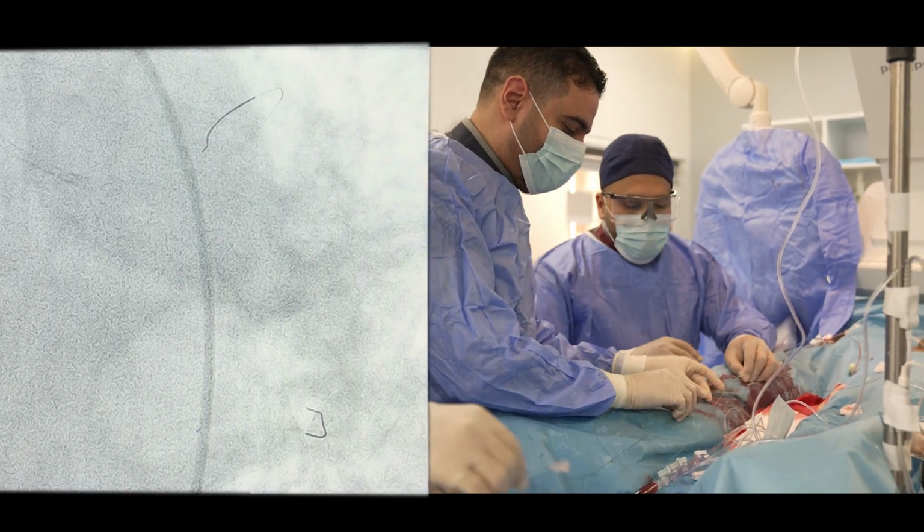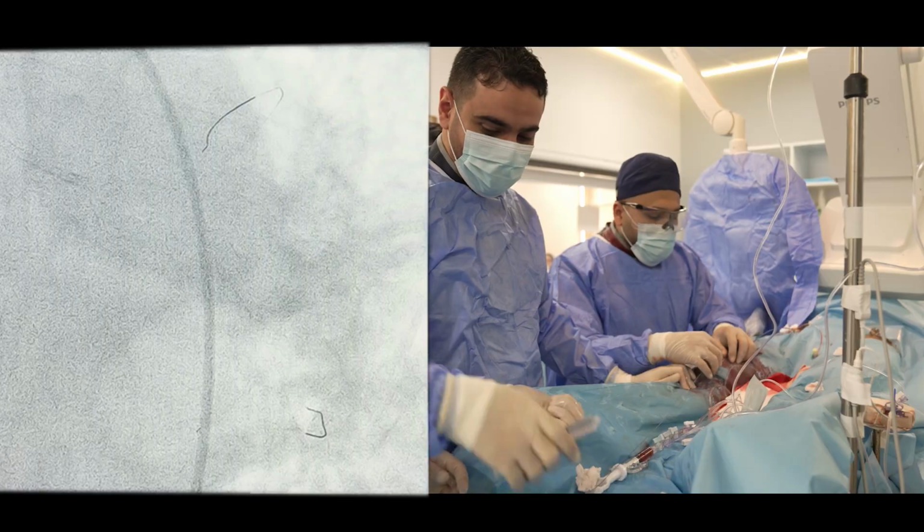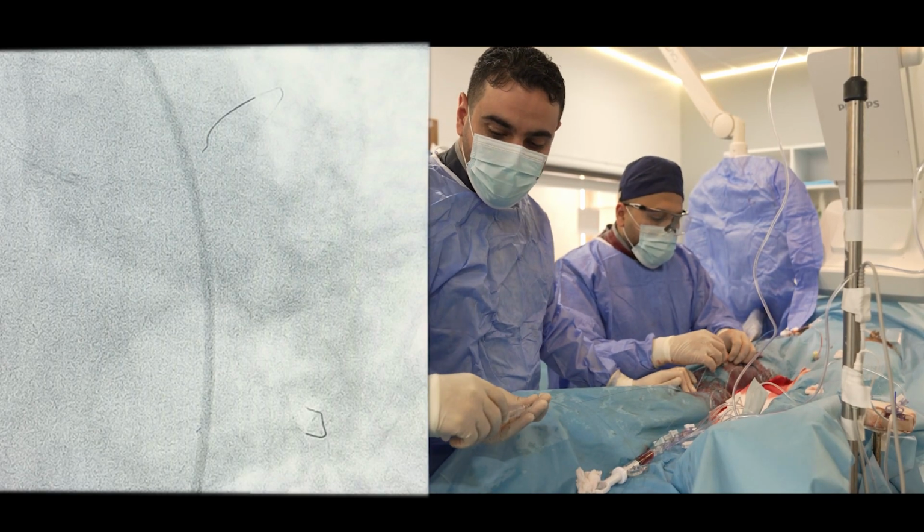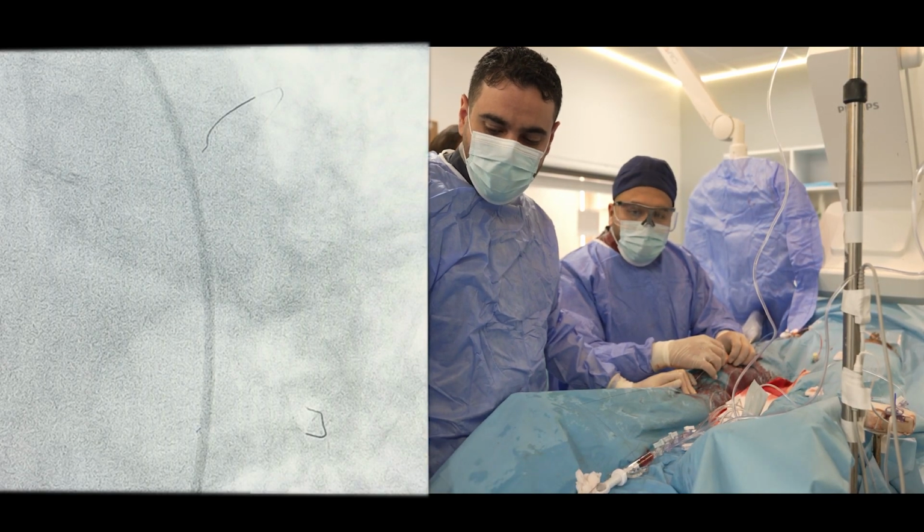So the pressure now is 130. It came down to around 70 when we inflated the left main stem.